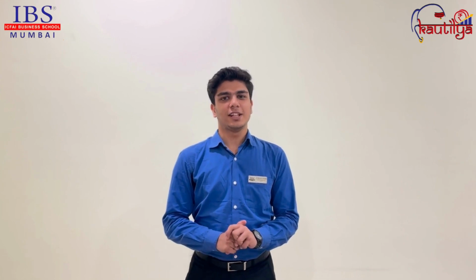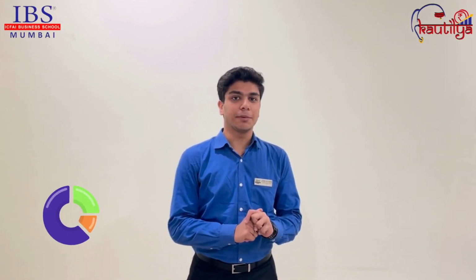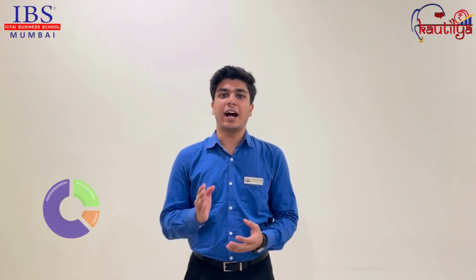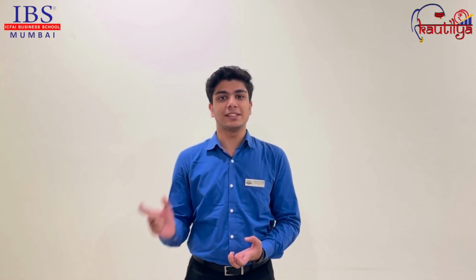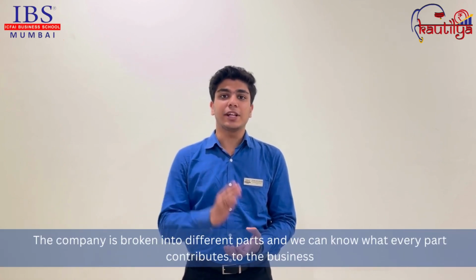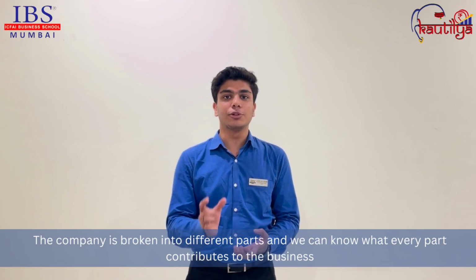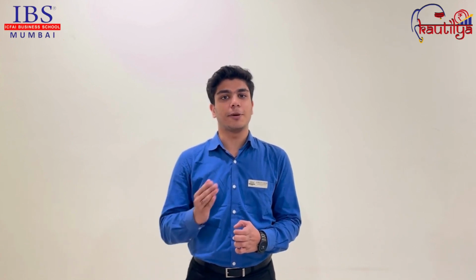Sum of the parts is a way of valuing a company by dividing the different segments of the company into two or different parts and adding them up to get the total value of the company, which determines where the company stands. In this method, the company is broken into different parts and we can know what every part contributes to the business. This is usually done when a company is functioning in different market structures or different market segments.